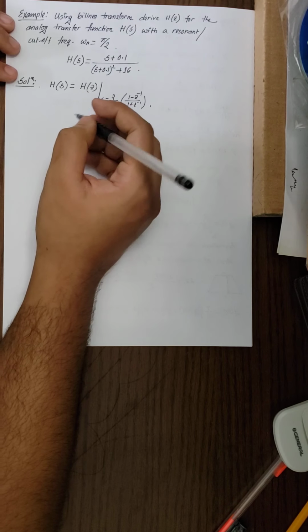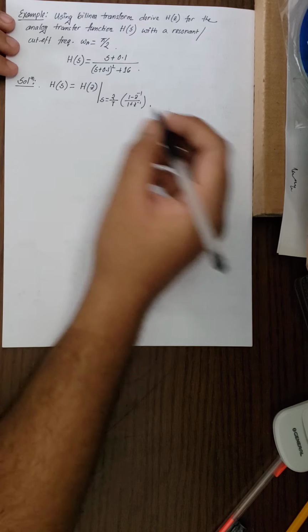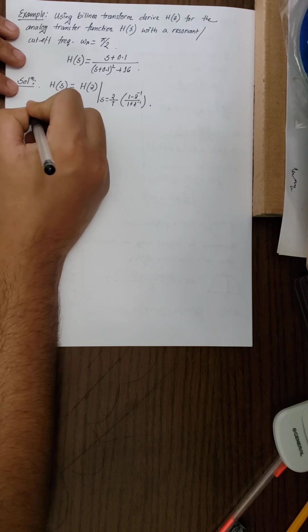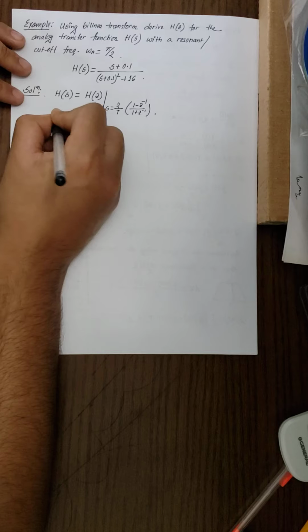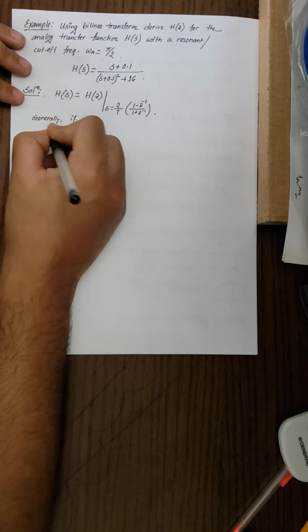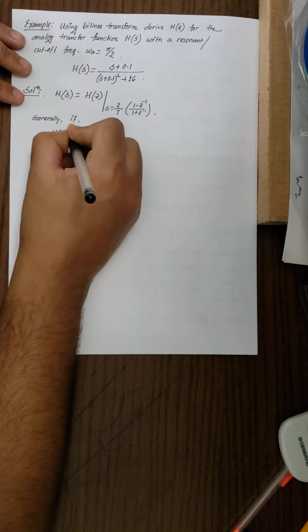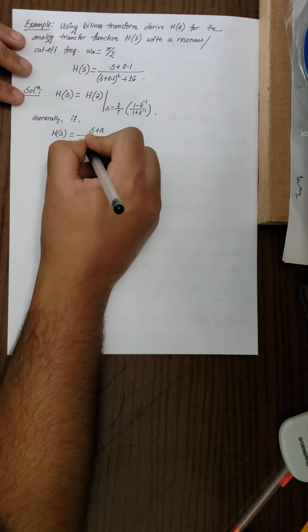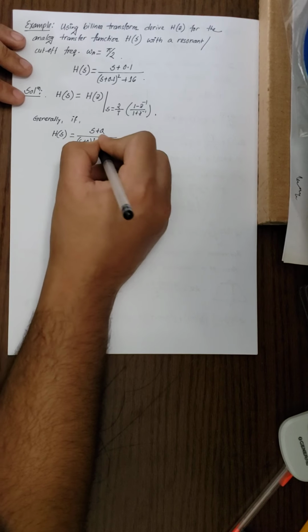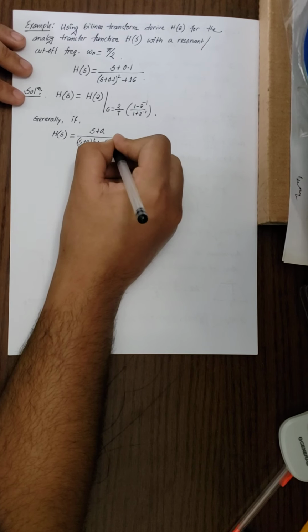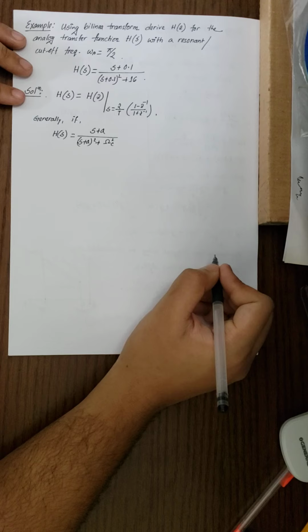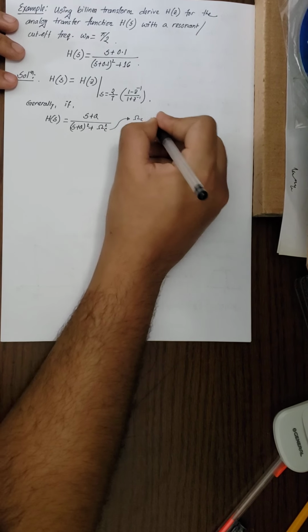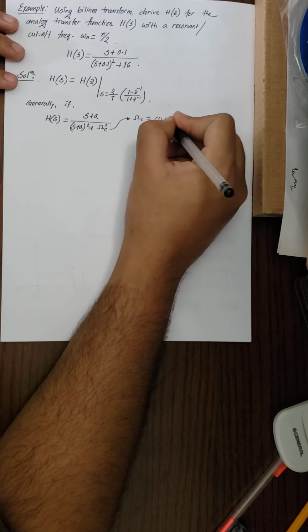So generally speaking, if H(s) is having the form (s plus a) divided by ((s plus a) whole squared plus omega c squared), then this omega c is the cutoff frequency.